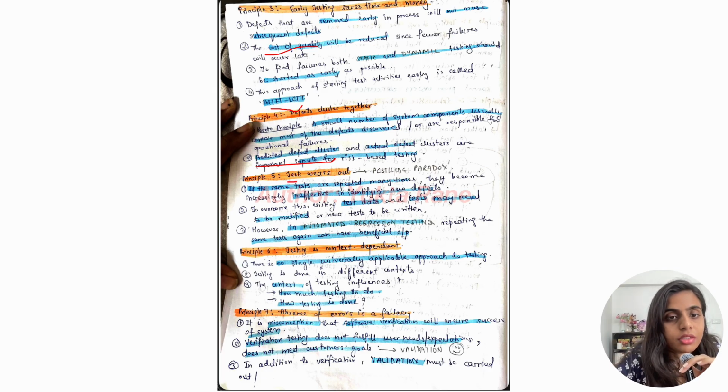Now comes the next part, tests wear out. If you perform the same tests again and again, it becomes nearly impossible to identify new defects and fix them. So tests wear out means it is a pesticide paradox. You have to come up with new test techniques every time.